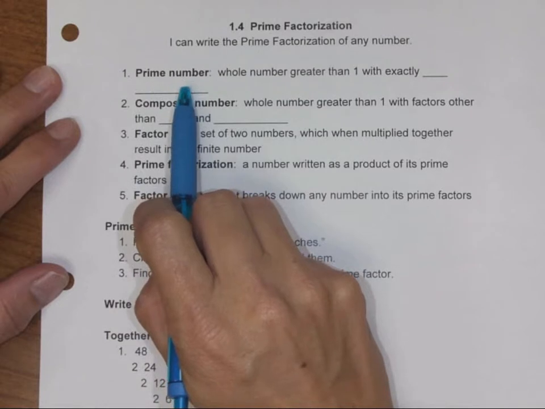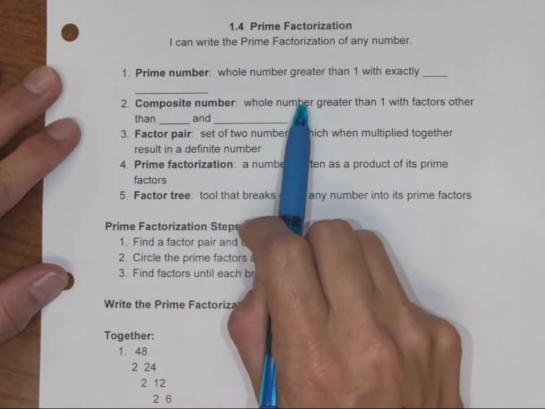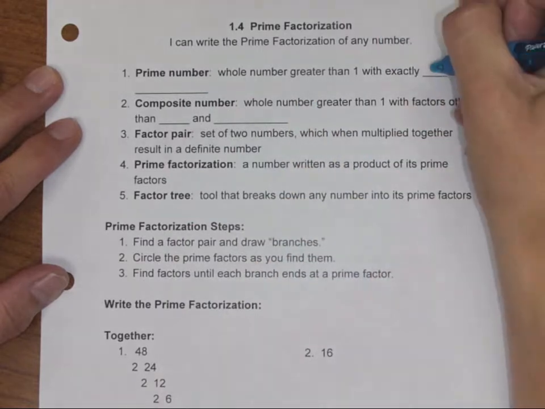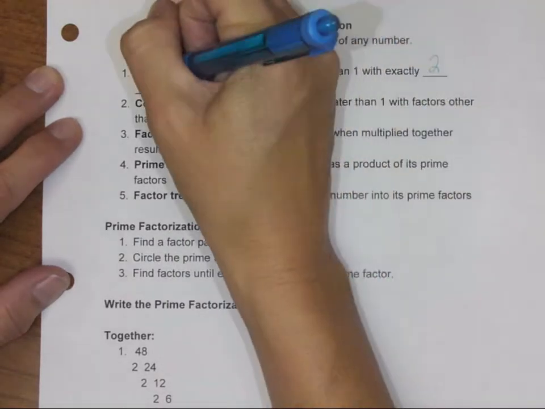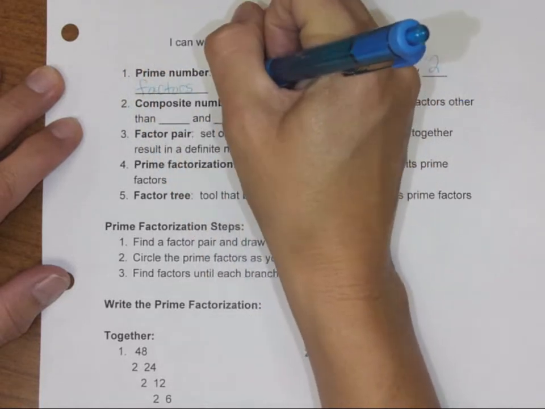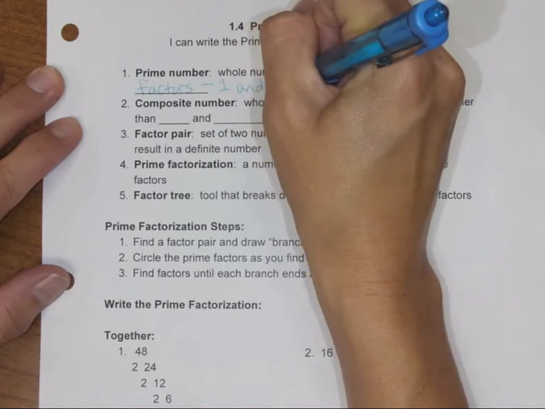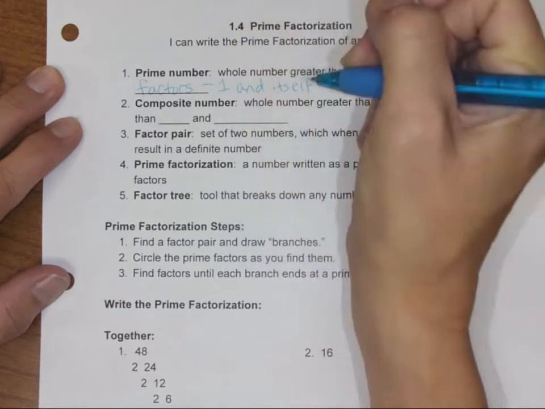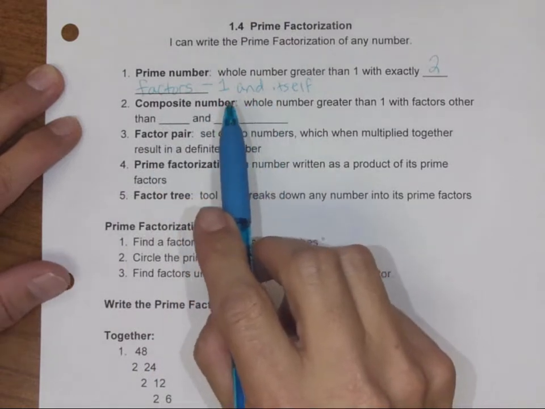Prime number. A prime number is a whole number greater than 1 with exactly 2 factors. And those 2 factors are 1 and itself. In other words, there are no more factors for a prime factor except for 1 and itself.